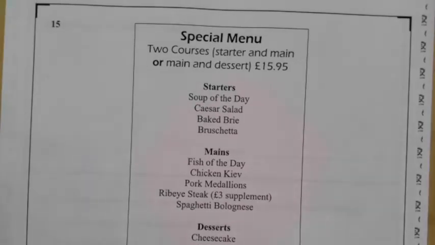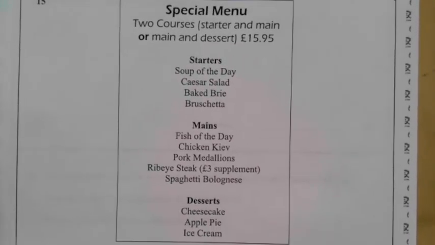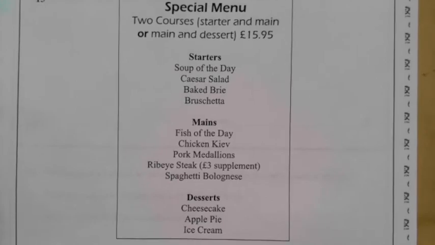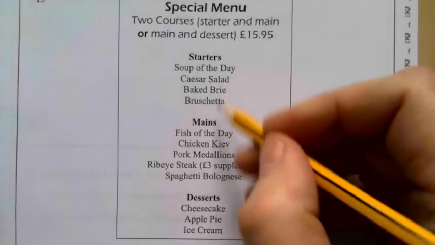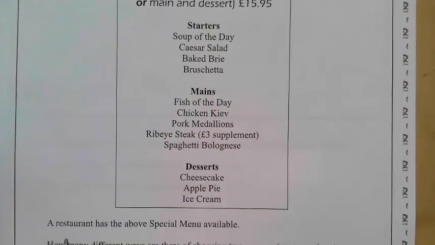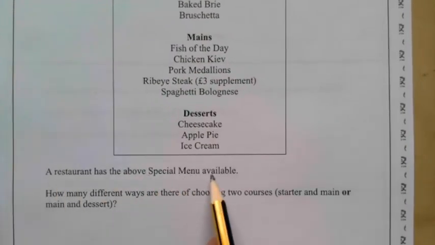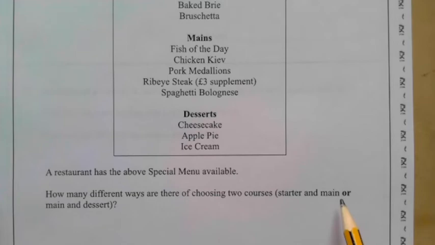Question 15. Okay, special menu. 2 courses, starter and main, or main and dessert for $15.95. And we have that, blah, blah, blah. A restaurant has the above special menu available. How many different ways are there of choosing 2 courses, starter and main, or main and dessert?